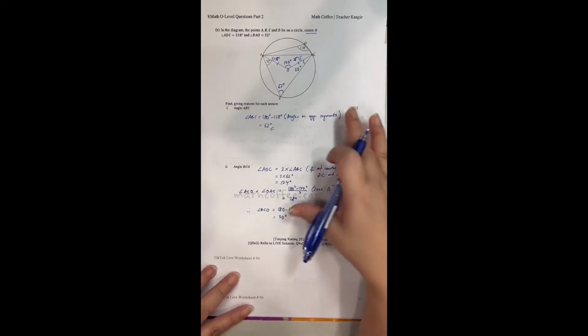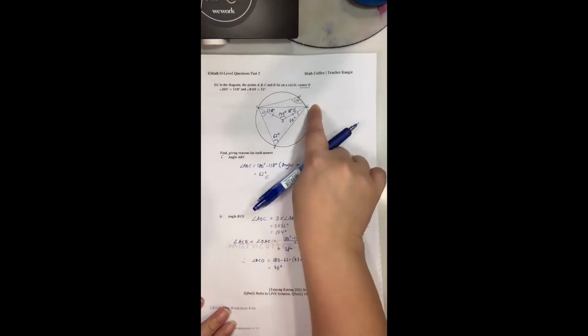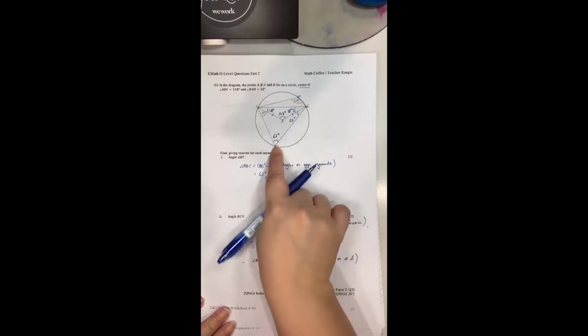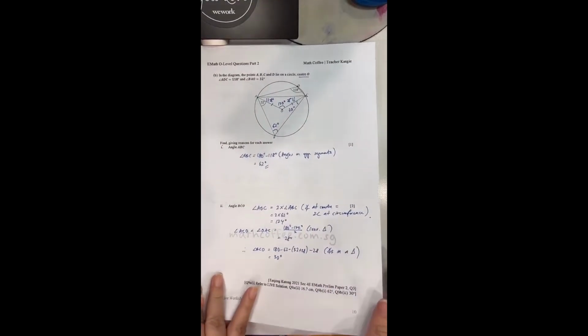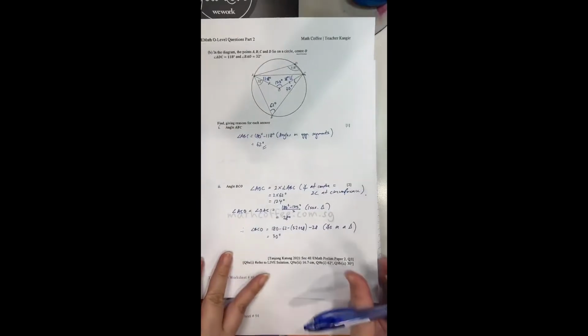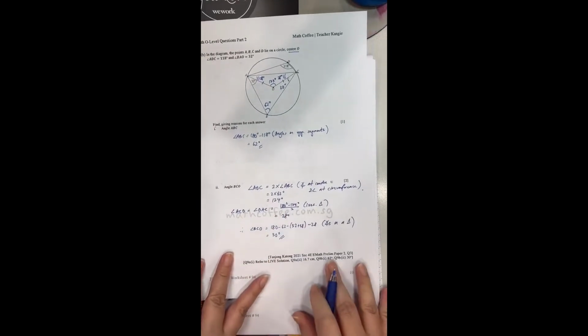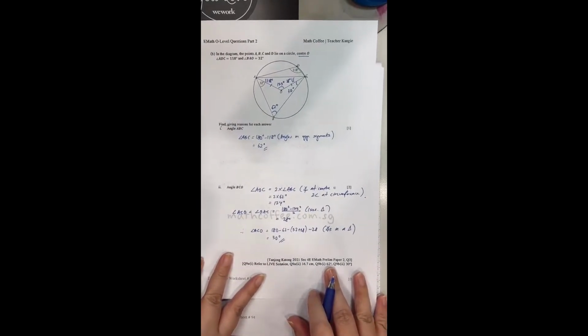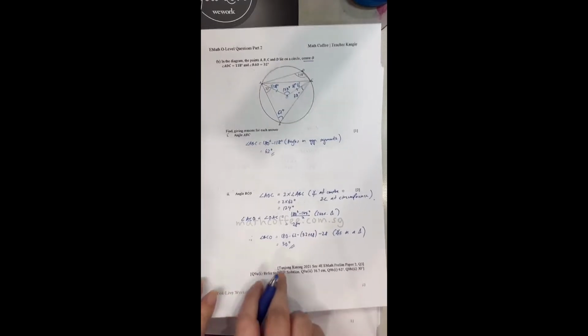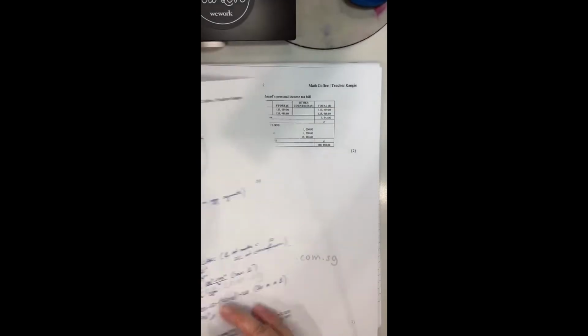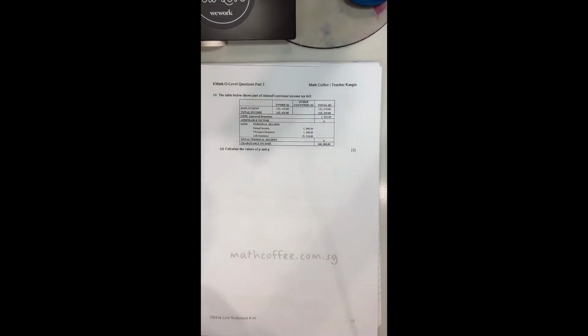How do I know whether it's a triangle? Hello? 1, 2, 3. This is a triangle. What? 3-sided is a triangle. Okay? So that will be how you do this question. Okay, let's move on to question number 10.